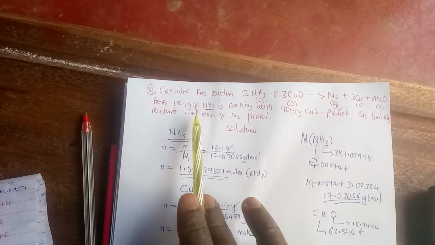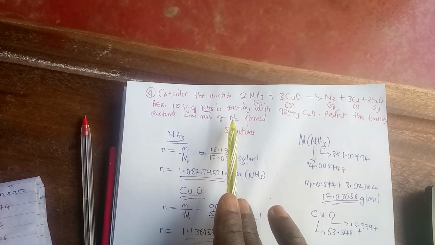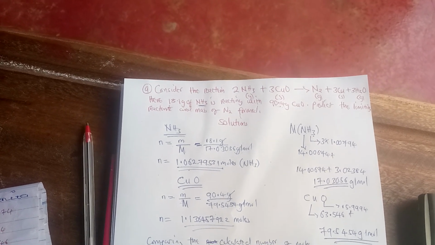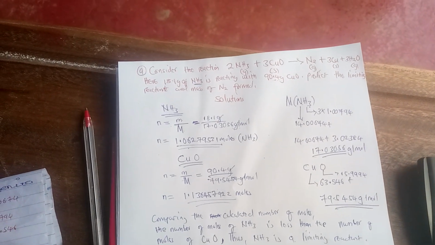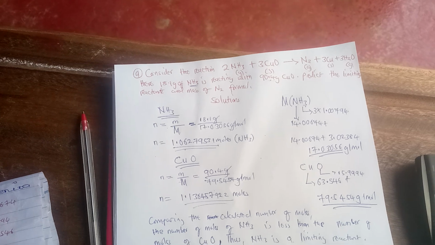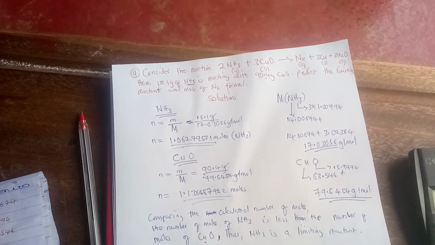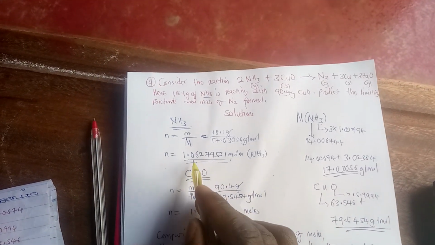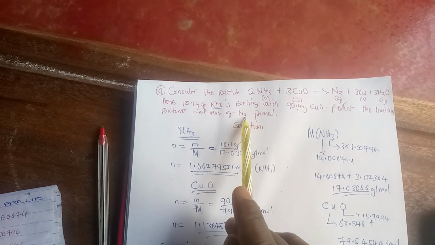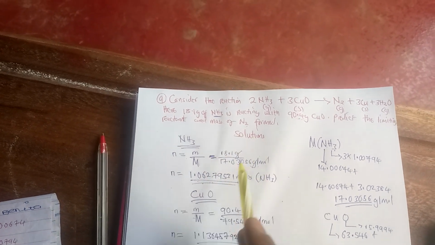We are saying in the same question that we predict the limiting reactant and the mass of nitrogen gas formed. So we need the mass of nitrogen gas formed. Remember the definition of a limiting reactant: it is the reactant which is used up first in a chemical reaction and determines how much of the products will be produced or formed. So because of that, we use the limiting reactant to compare the mole ratios with what will be produced on the product side.